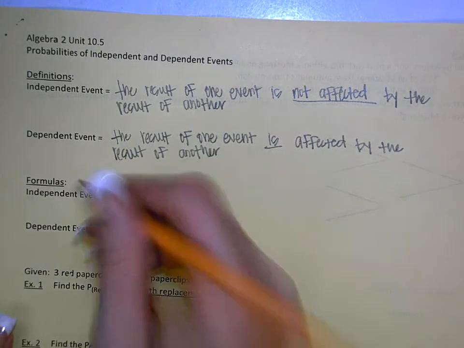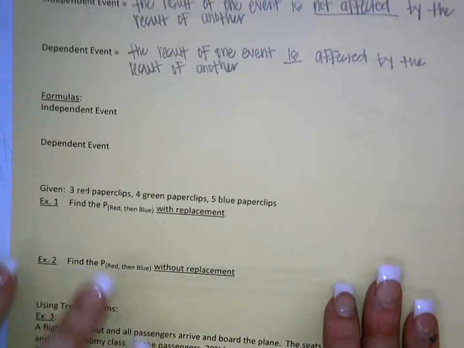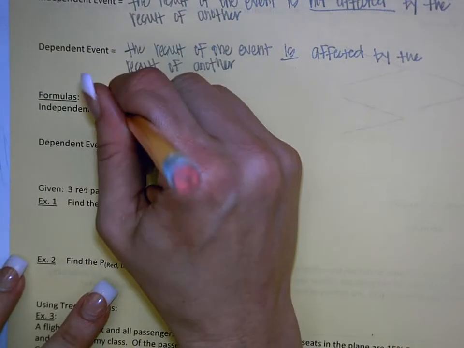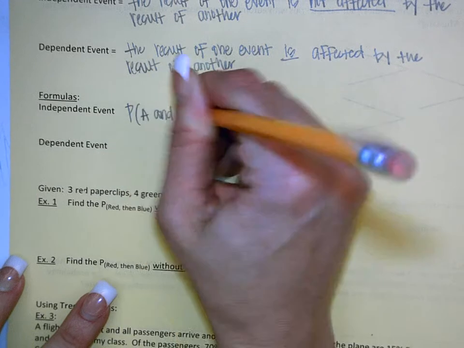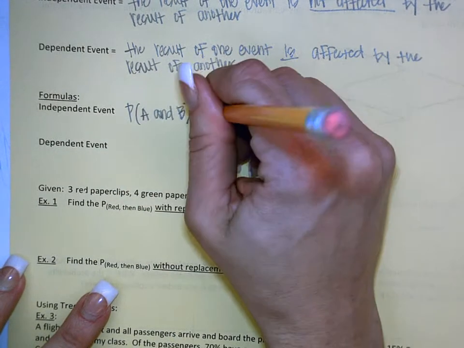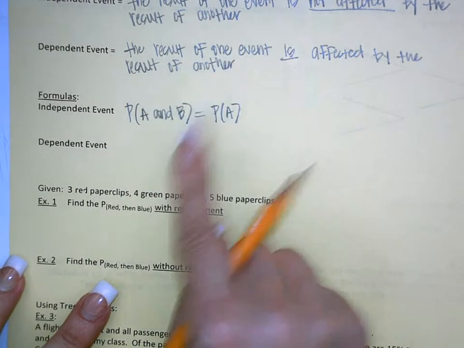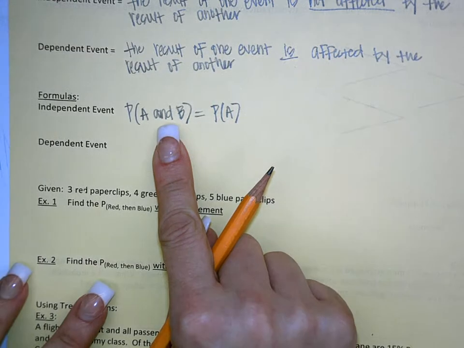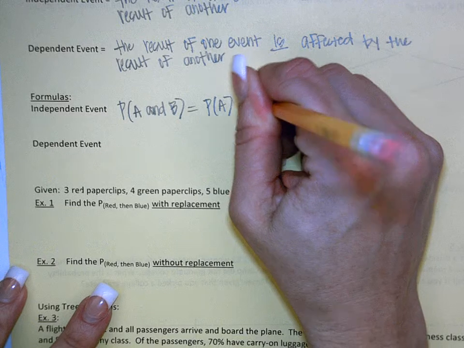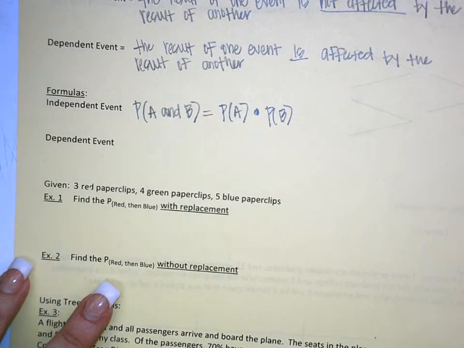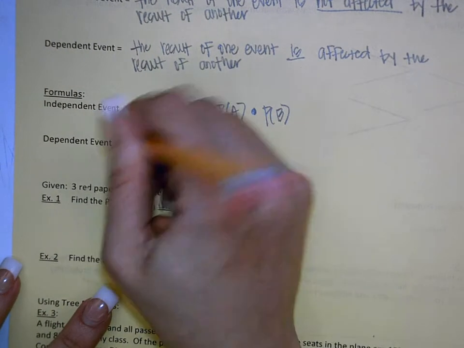The formulas for independent and dependent events are essentially the same. The probability of A and B for an independent event is equal to the probability of A. If we see the word and, does that mean multiply or add? Multiply. So probability of A multiplied by the probability of B. It is virtually the same for a dependent event.